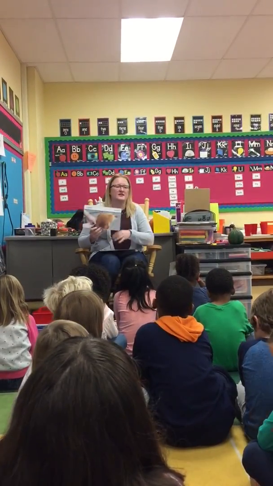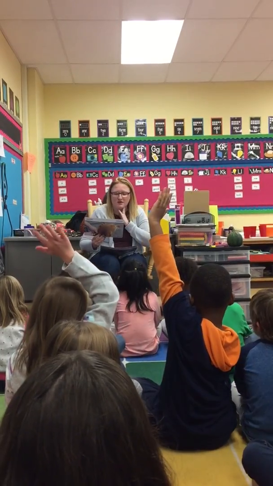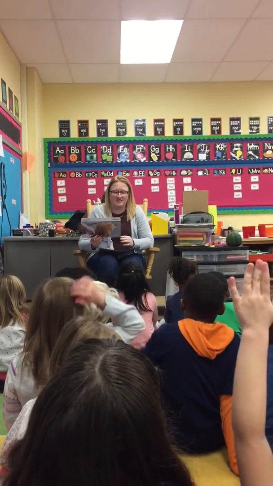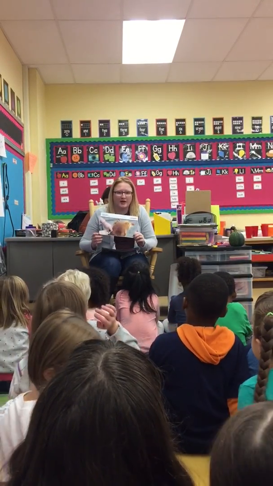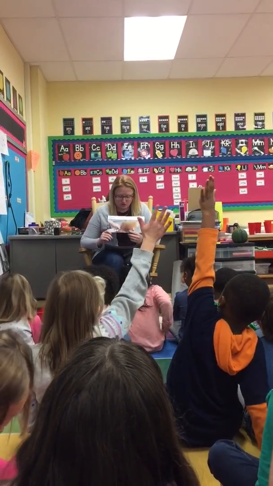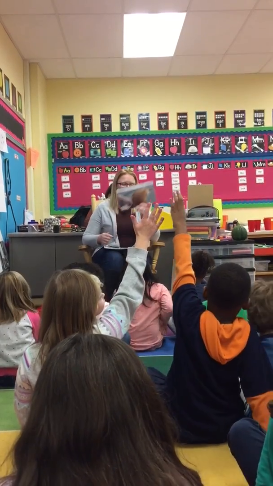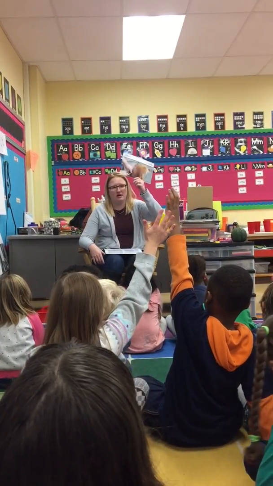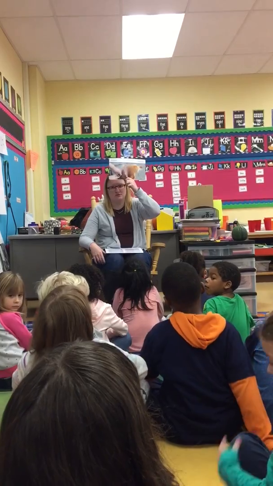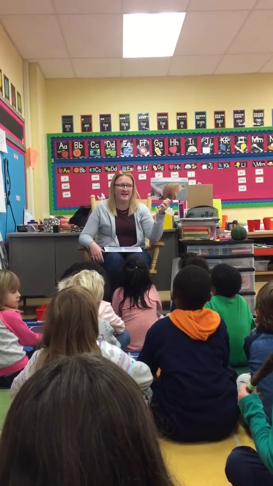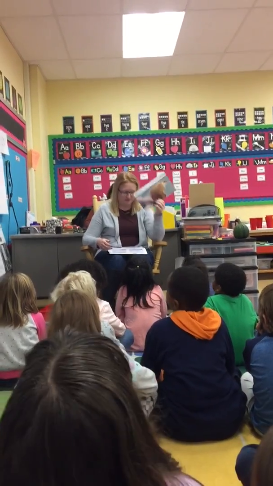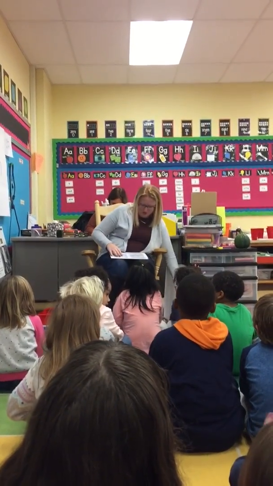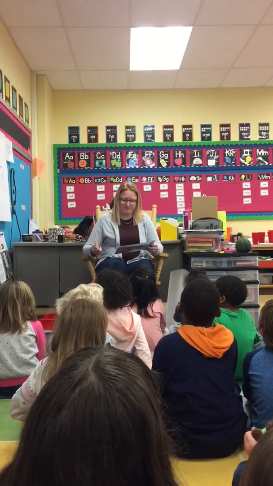Let's start with attaches. So when something attaches itself to something else, the two things are joined together. So what is happening in this picture, Arnella? Putting the leash on the dog. Good, so she's attaching the leash to the dog's collar, right? Why? So they can go for a walk. Yeah, because they might need to pee. Okay, up here.